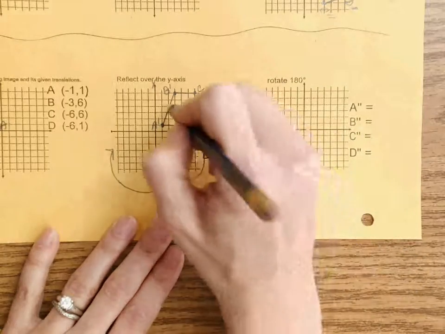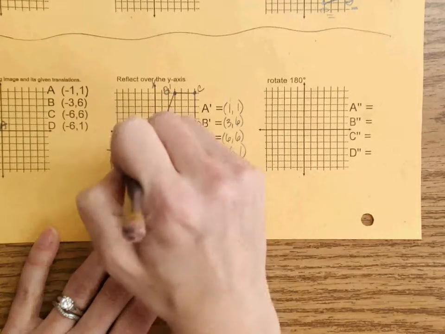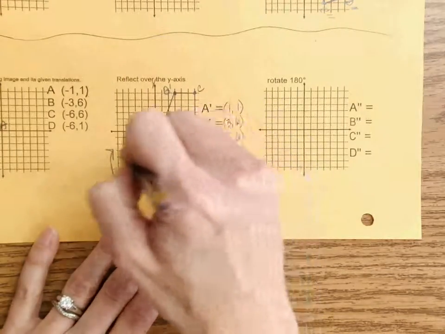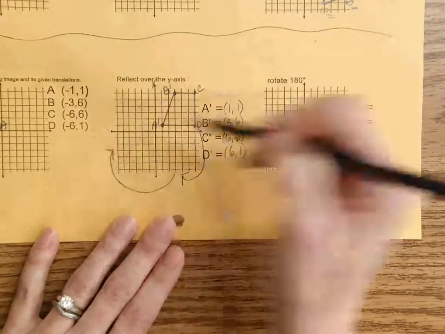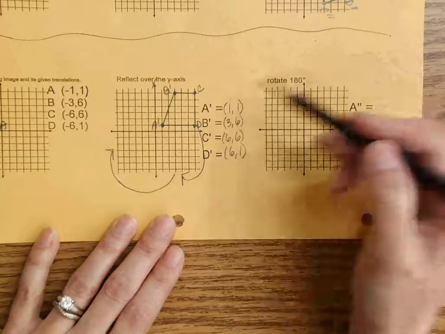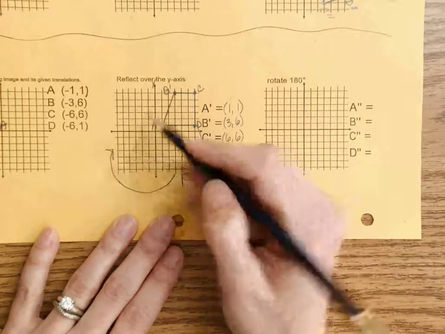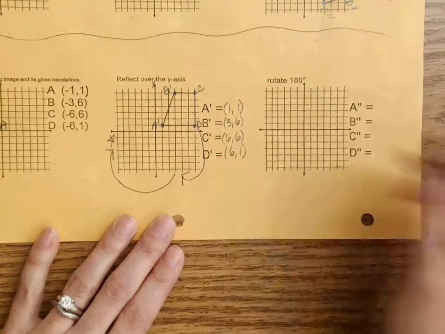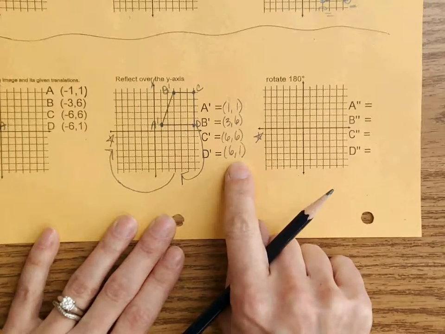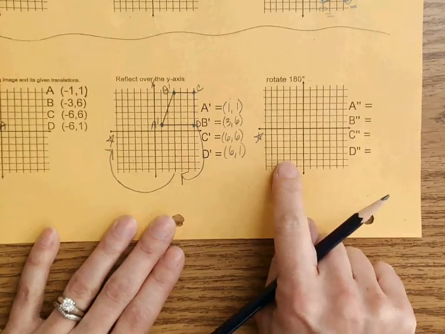Okay, so 1, 2. 3 turns would be 270, but 90 and then 180 for my 180-degree rotation. So knowing that, I'm going to star that as my new quadrant 1, and I will re-plot these points over in this quadrant.